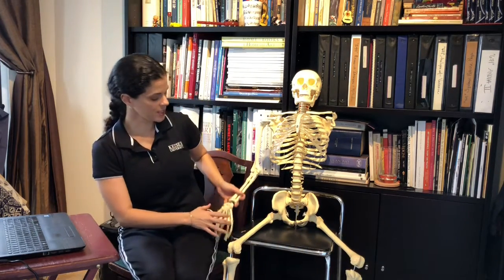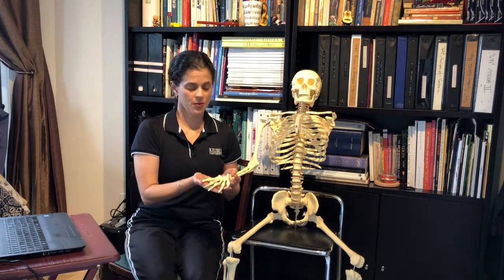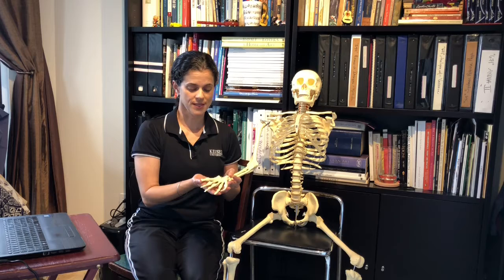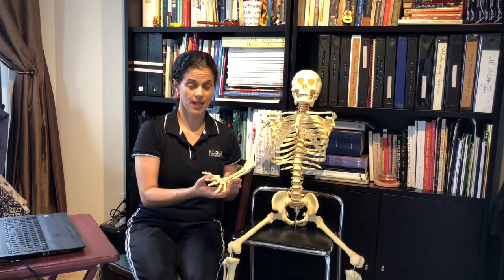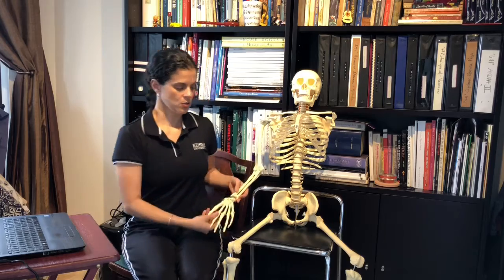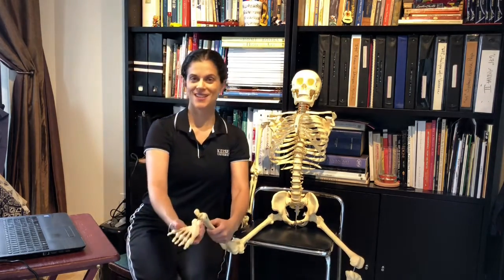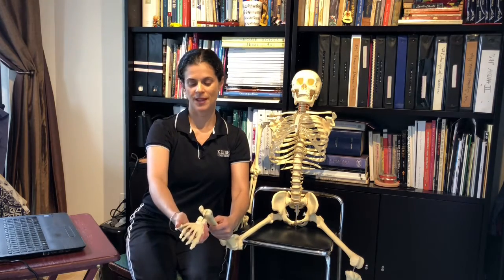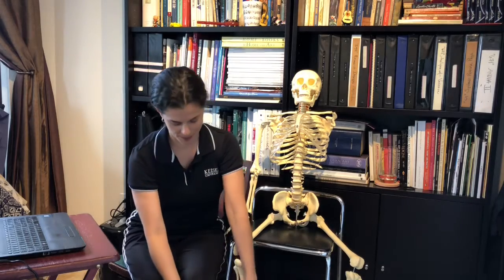When we're dealing with both the wrist and foot, we'll talk about pronation and supination. When we're dealing with the foot, he also has an ability to pronate and supinate, a limited ability, albeit.